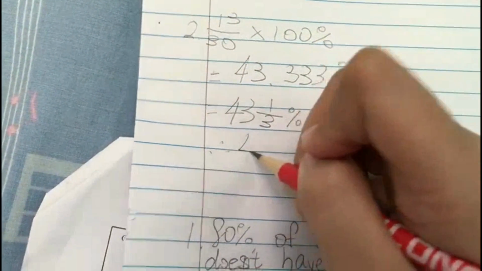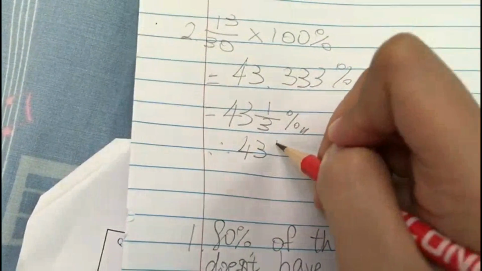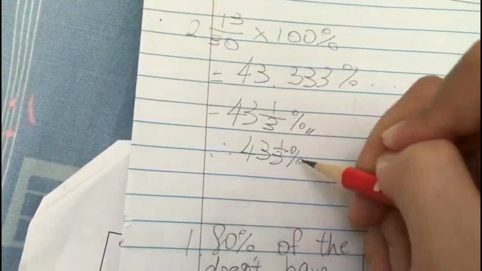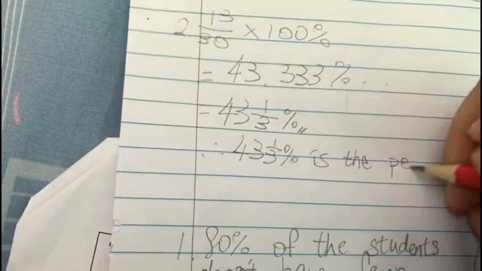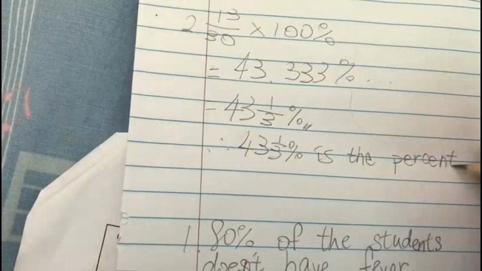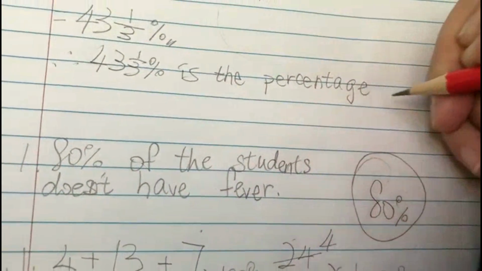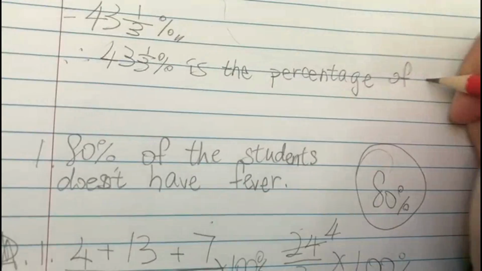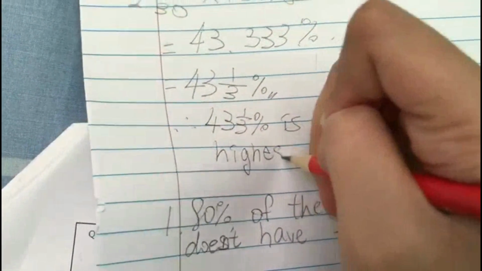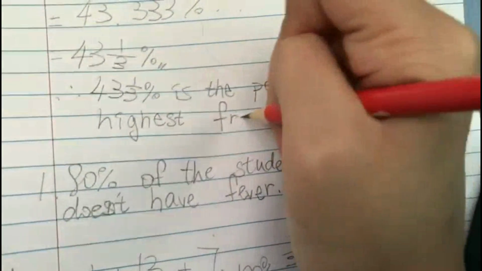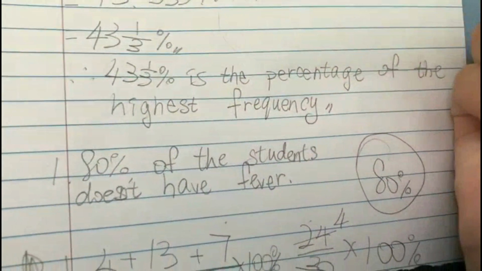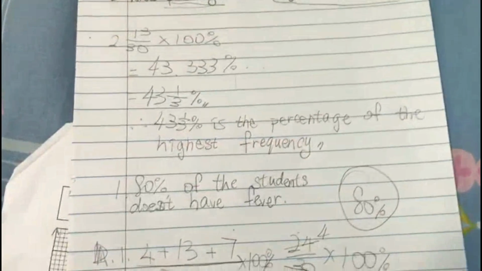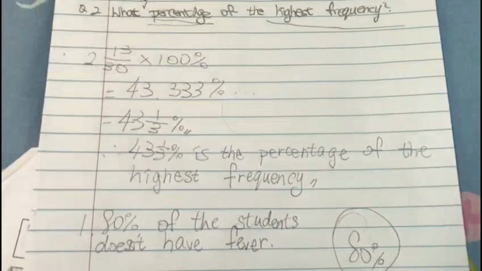So overall, we should say 43% is the percentage of the highest frequency. Do you guys understand now?